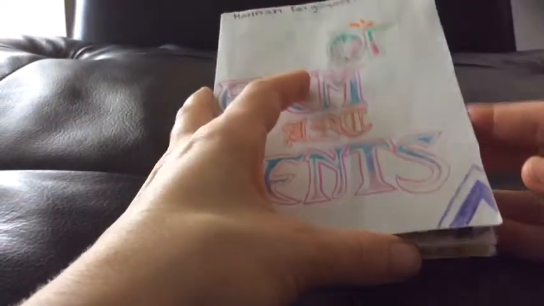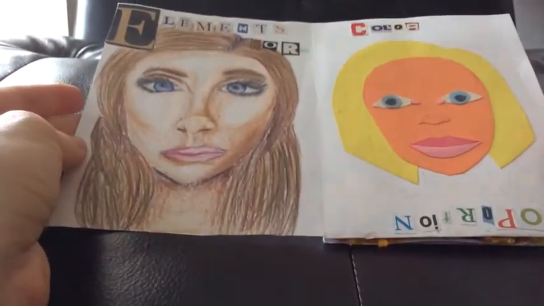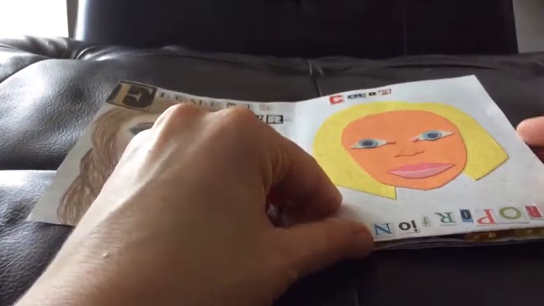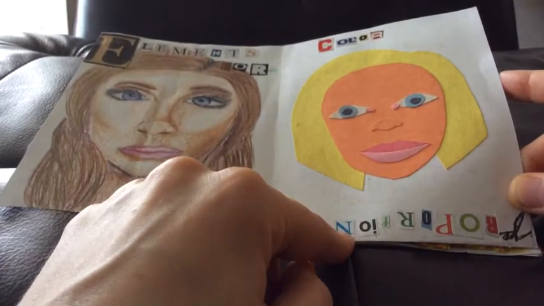This artist used wonderful typography and also thought about the placement of things. You notice that as you open it, the elements have one full page on the back of the cover, and she is covering form. The next page has color, and on the bottom, proportion. This image covers color and proportion. She has used accurate facial proportions.